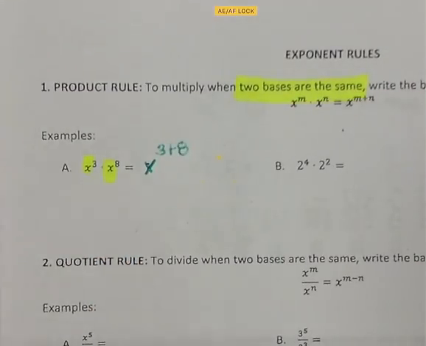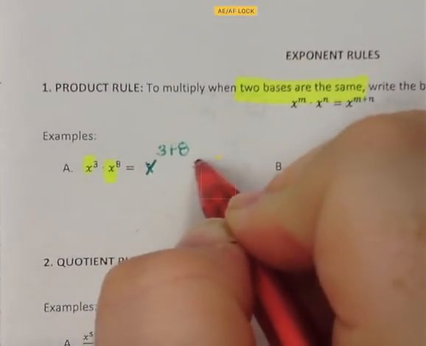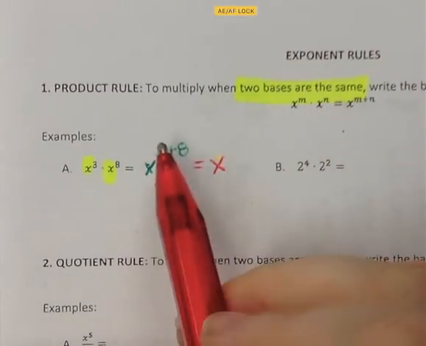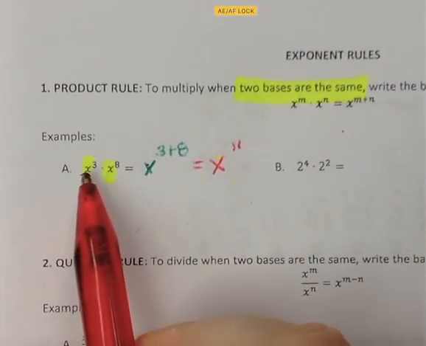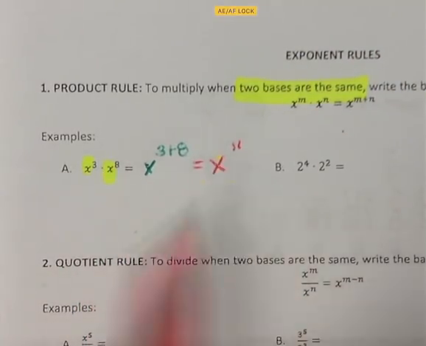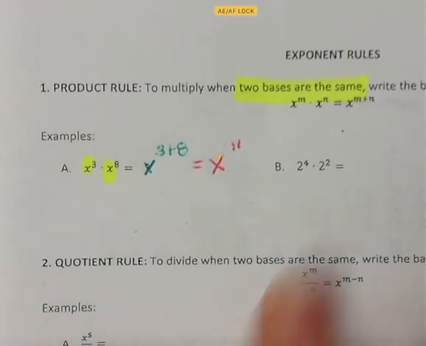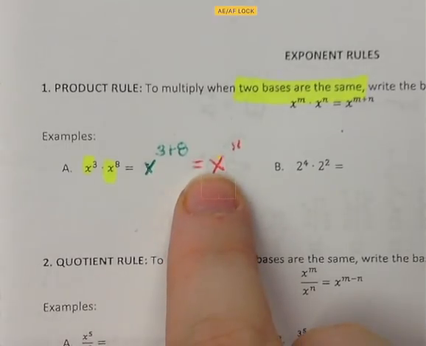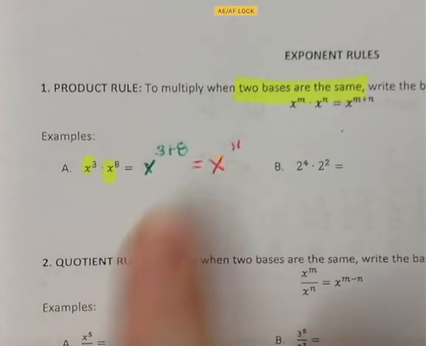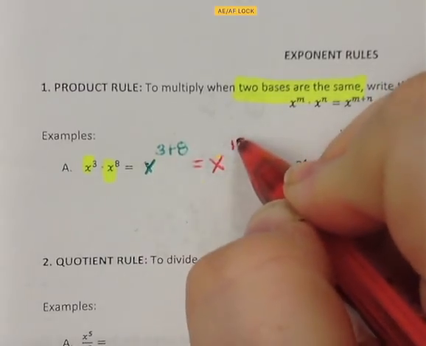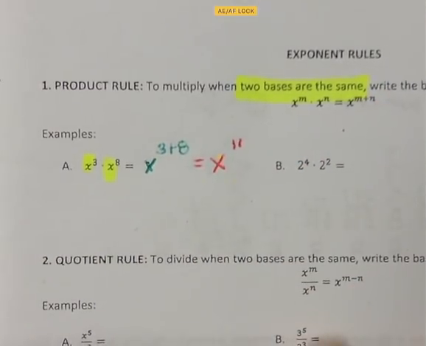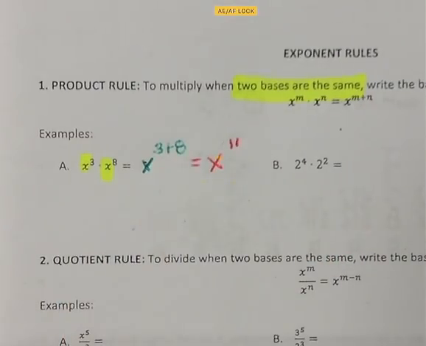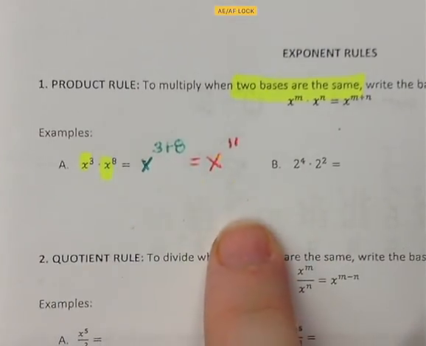So what happens is the base stays the same. So we have x raised to the 3 plus 8 is 11. So x to the third times x to the eighth is equal to x to the 11th. And that's as simplified as it can go. If the base was a number and you could simplify it further, then you should do that. But since the base is a letter, it's a variable, that means that it cannot simplify further. And there's only one letter x in the problem. So that means that we're done.